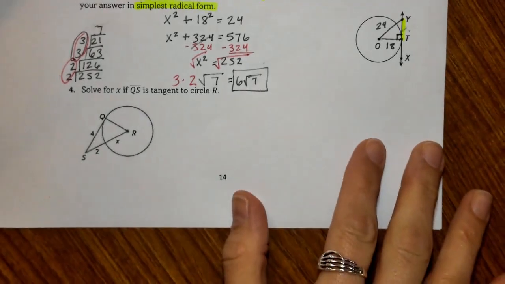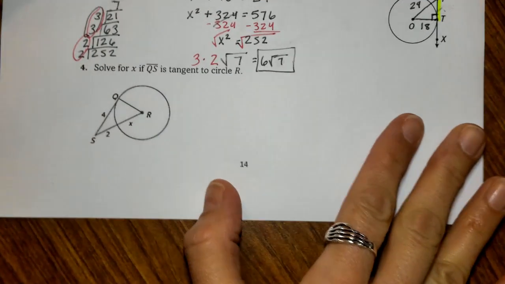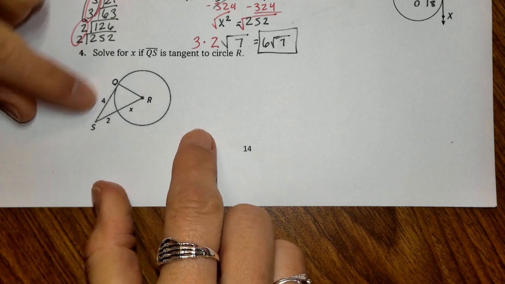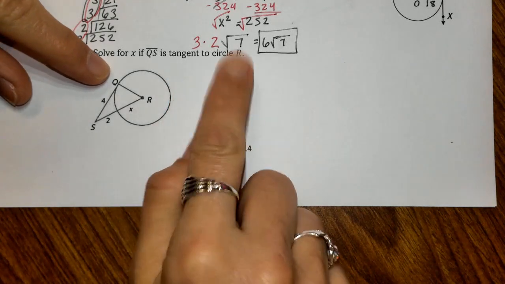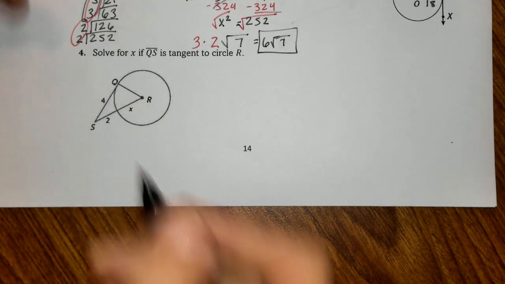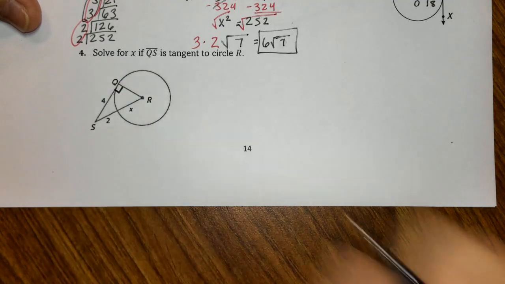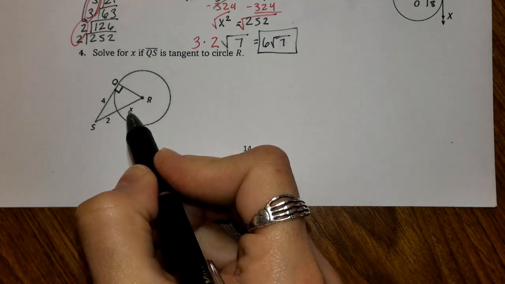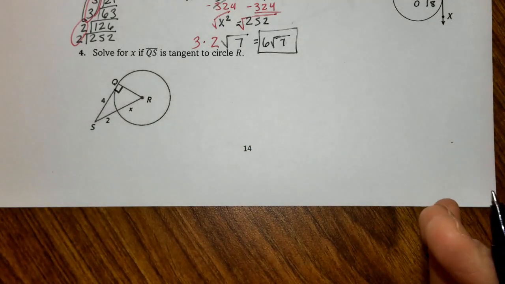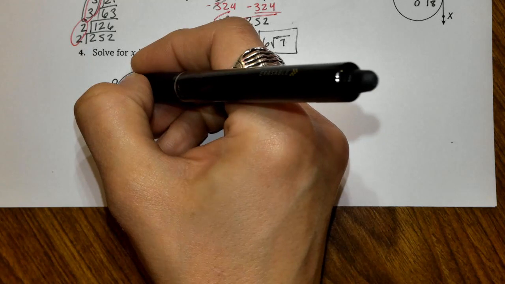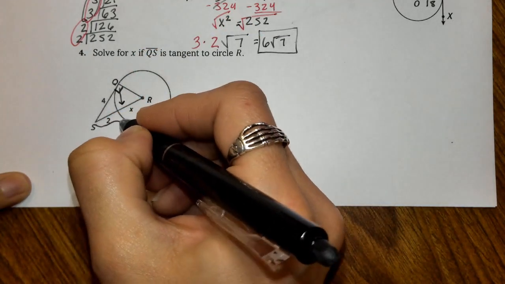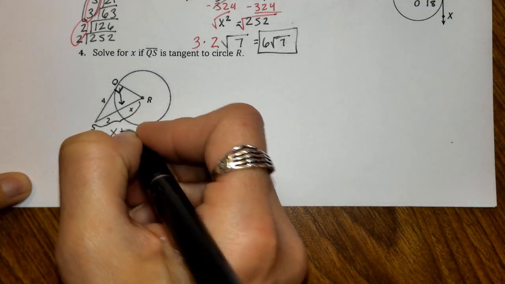All right, let's go ahead and take a look at number 4 here. Number 4, we are going to solve for x if QS, right here, is tangent to circle R. We're being told it's tangent. We conclude we have a right angle. So solving for x is going to be right here. What we need to do is look at our Pythagorean theorem, remembering that here, this is going to end up being our hypotenuse. We need to add these two parts together to get x plus 2.